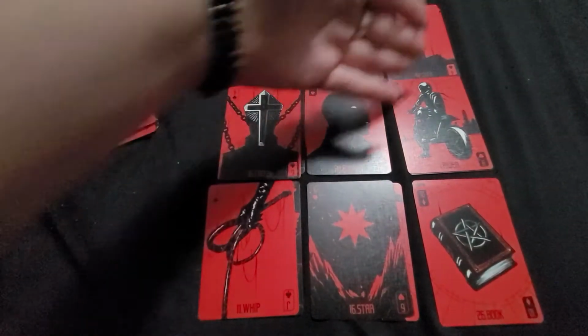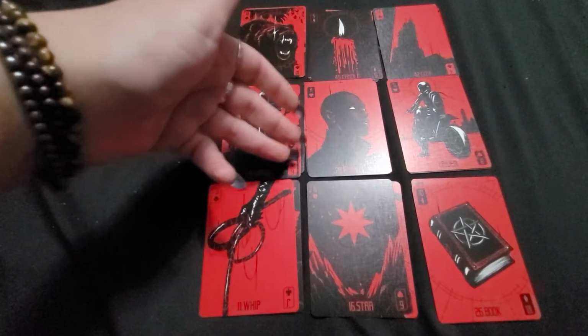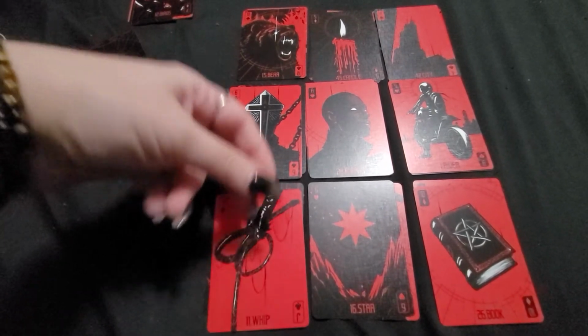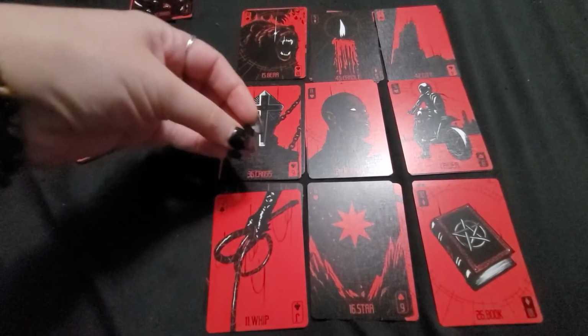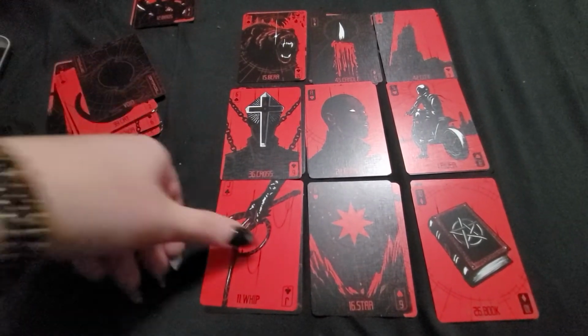And now let's look at city, person, whip. This person is actually kind of starting to get bored with the city and aggravated. Maybe not bored is the right word. Get aggravated with the city. Maybe the city has too much temptation for them, right?